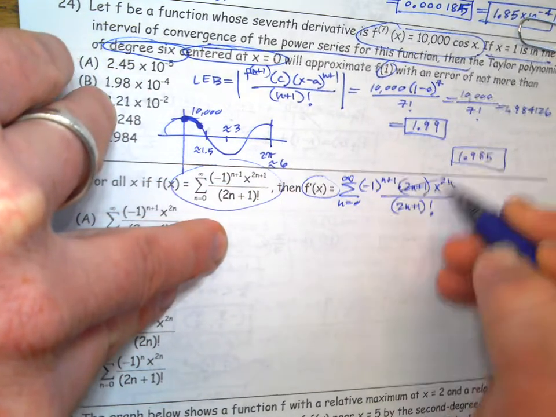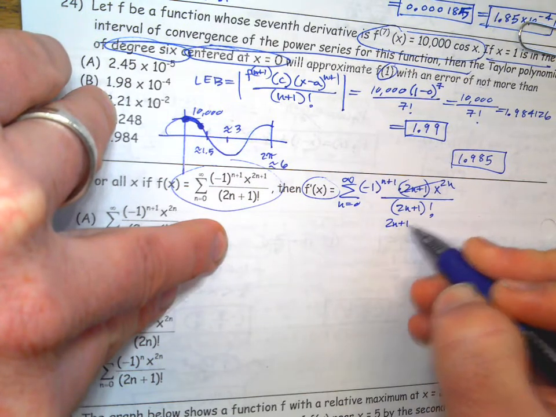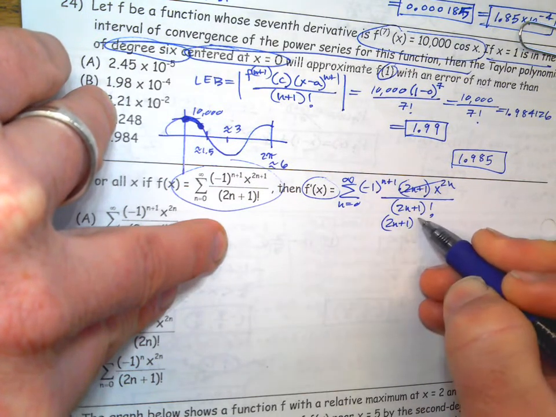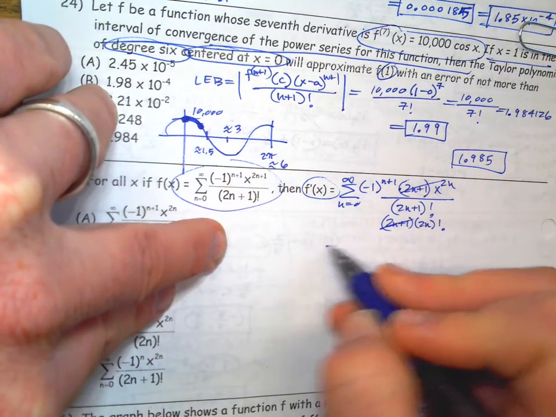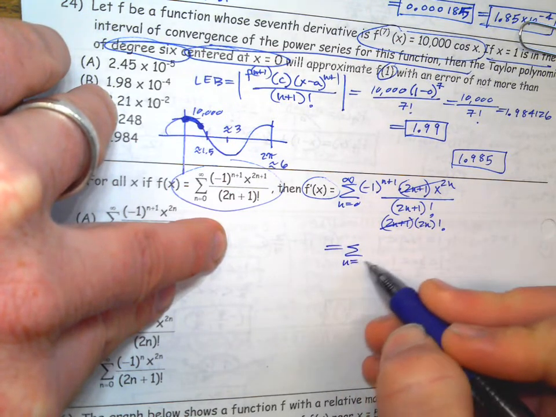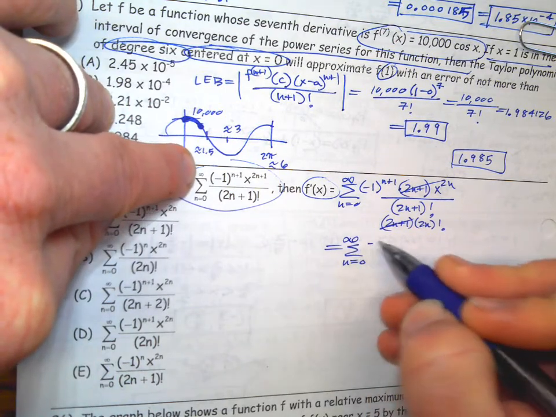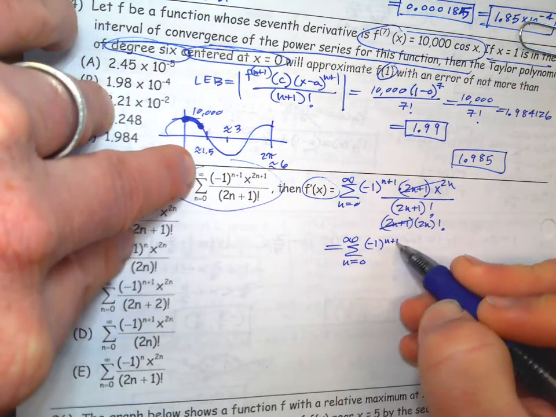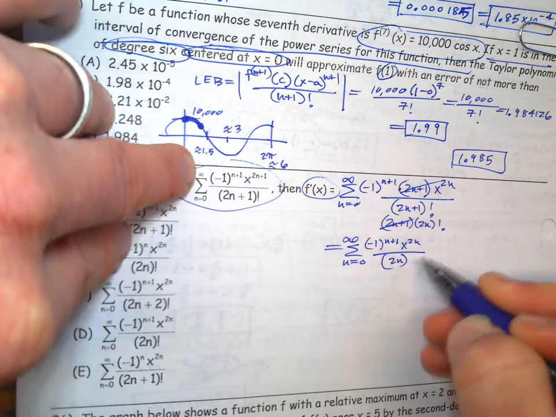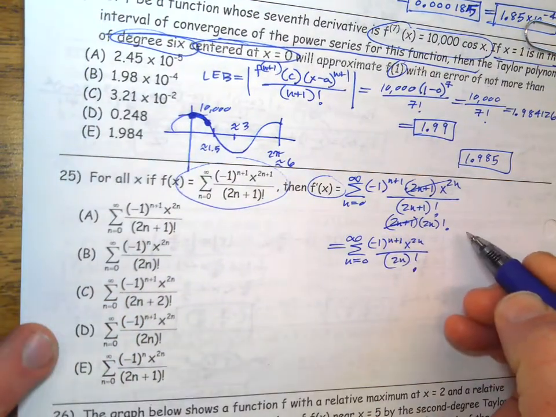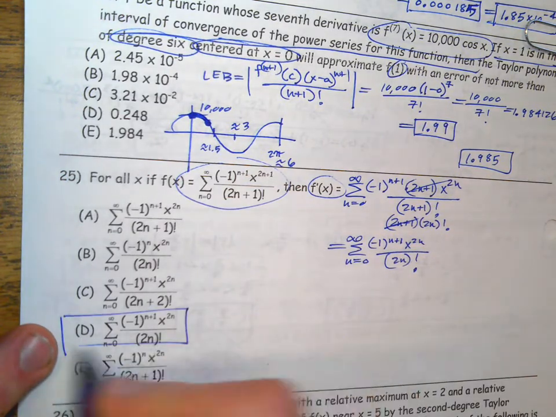We could reduce this because 2n plus 1 factorial is 2n plus 1 times 2n factorial. And so I think we could say, all right, n equals 0, negative 1 to the n plus 1, x to the 2n over 2n factorial. So do we see that answer here? There we go.